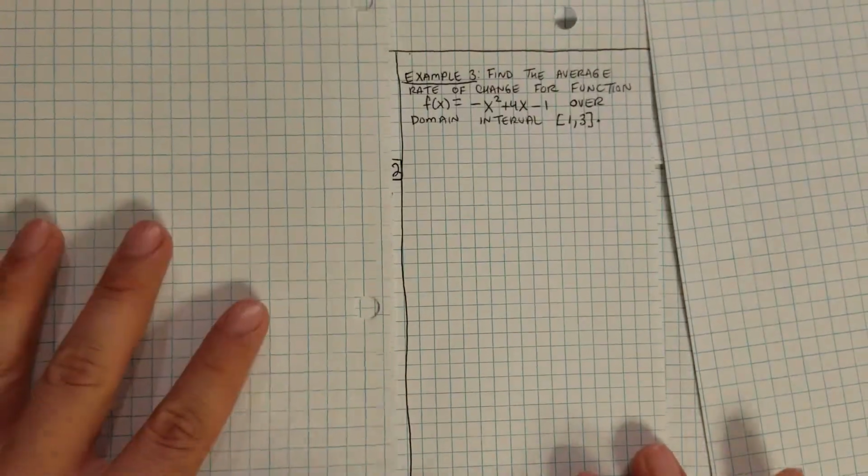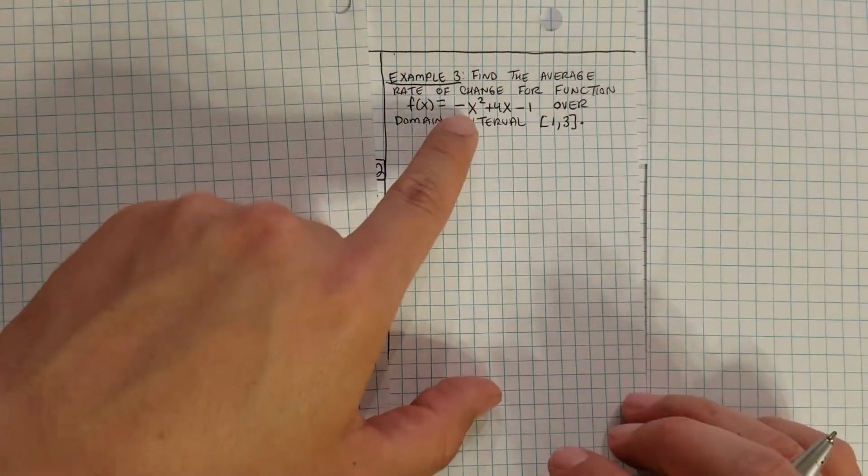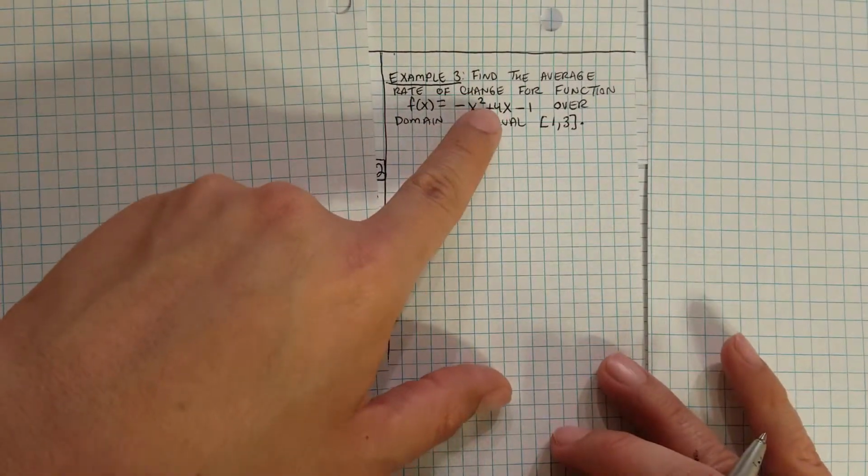So one more and then we're done, just in case it's not clear. In this example, we actually have more than one variable, so more than one x.